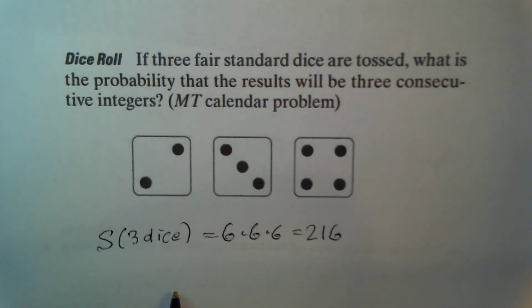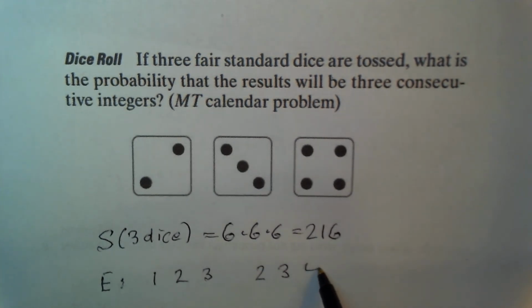Now, when we talk about our events E that are favorable for consecutive integers, let's think about consecutive integers. There's 1, 2, and 3. There's 2, 3, and 4.